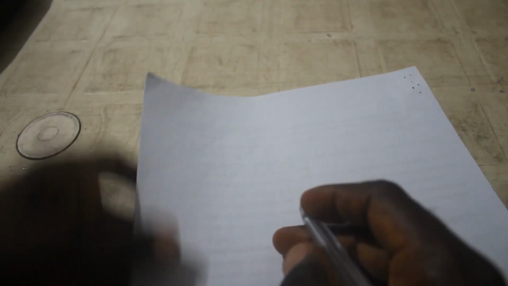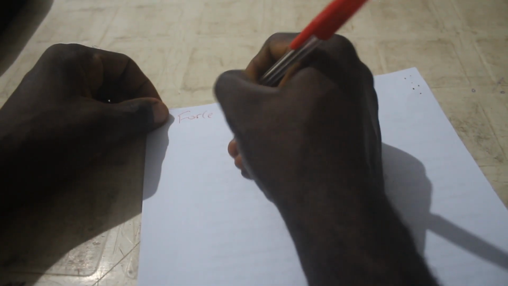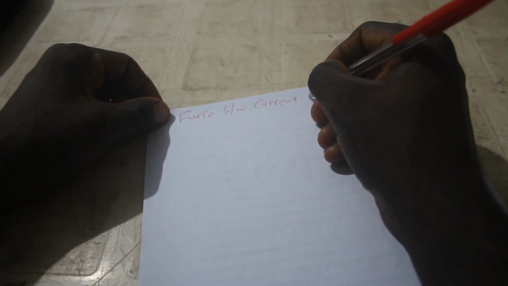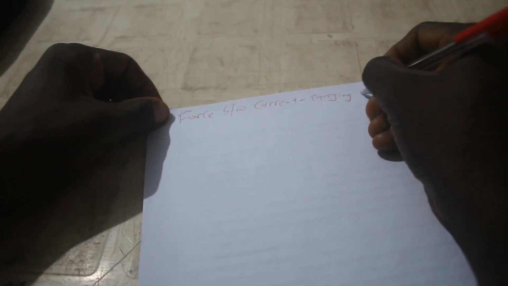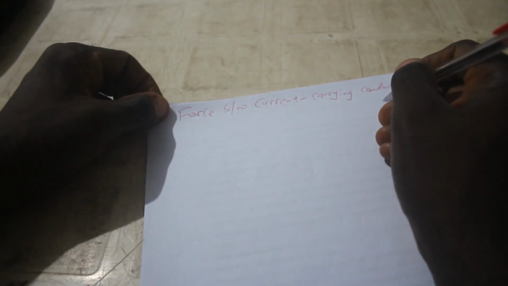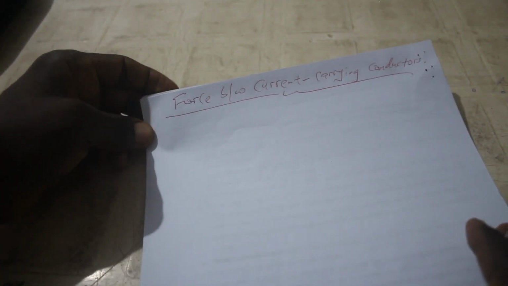So, how about the force between current carrying conductors placed side by side to each other?